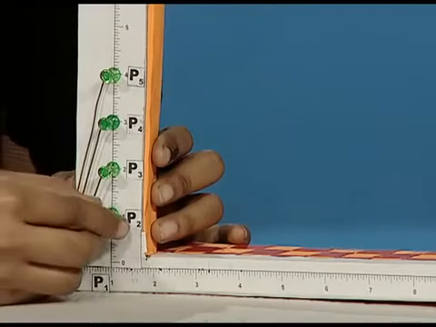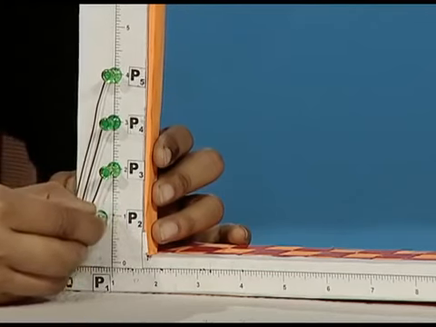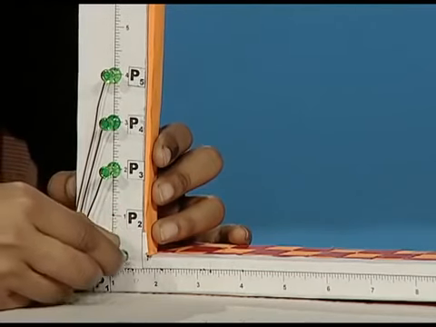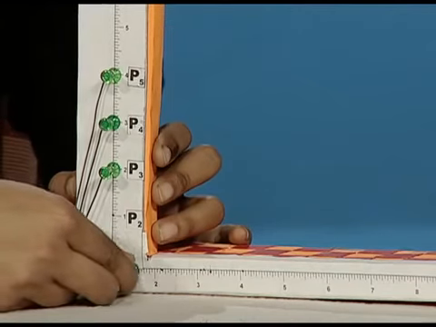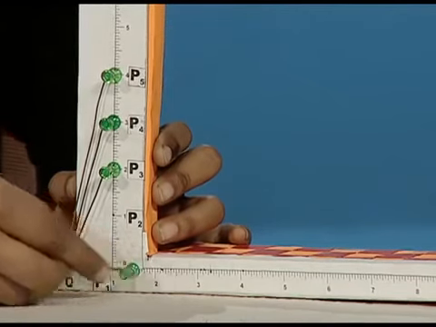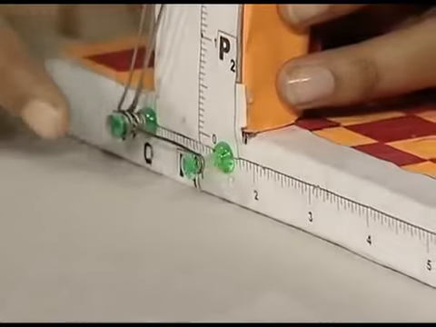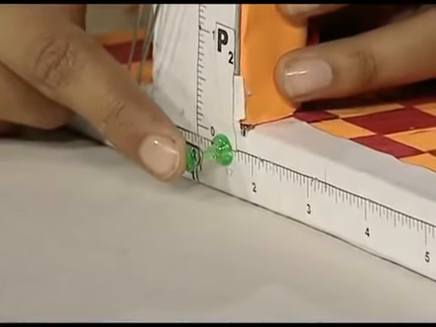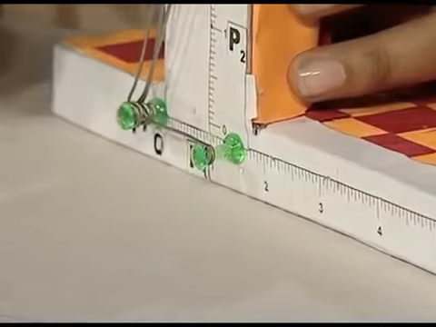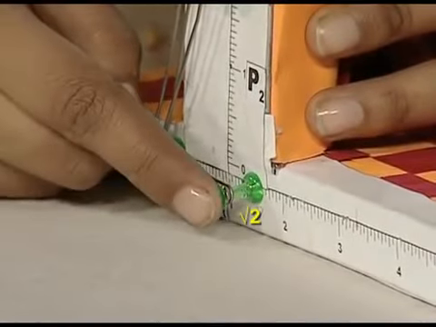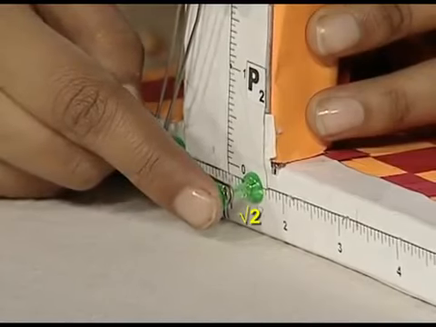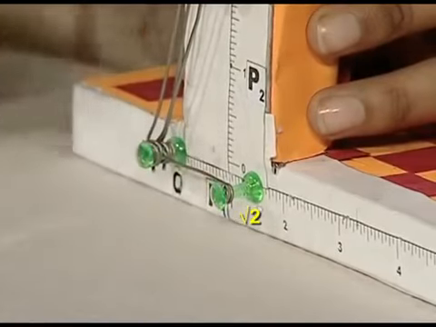We will stretch this pin and rotate in a clockwise direction, and it will intersect the number line at some point, and this point corresponds to root 2. That is A1. Suppose A1 is representing root 2.